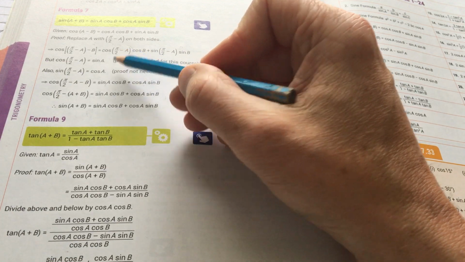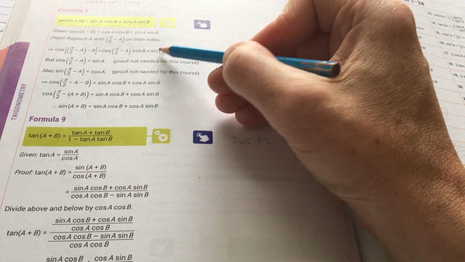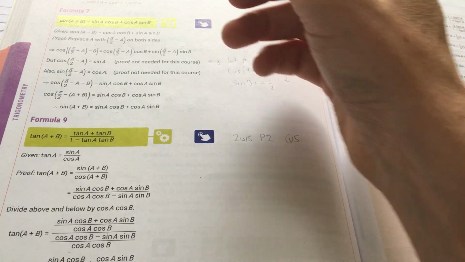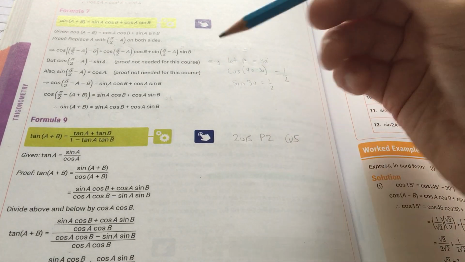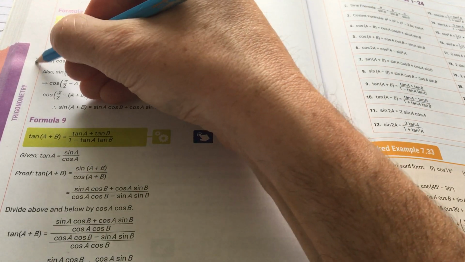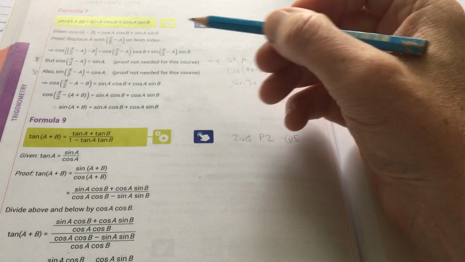So cos of this is equal to sin A, and sin of this is equal to cos A. That's something, yeah, it is a bit of a memorization, this proof, but that's the key there. Those two lines there are the key. That's the little bit of knowledge and learning.